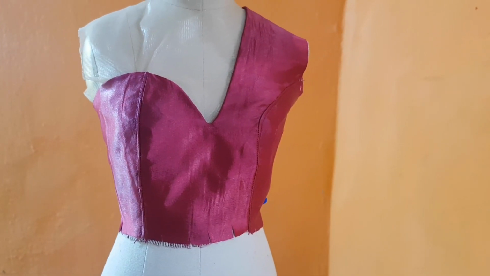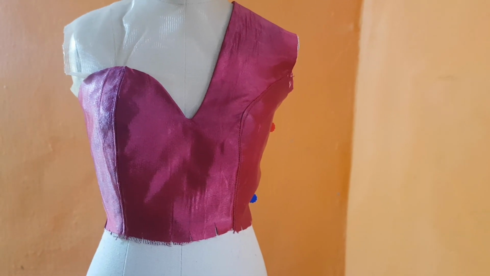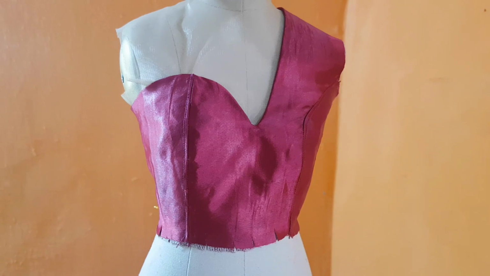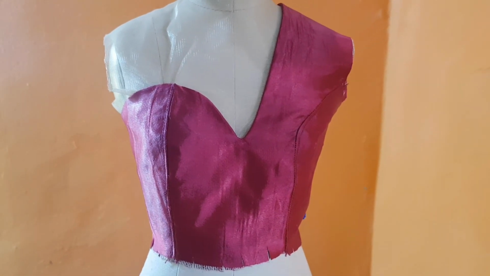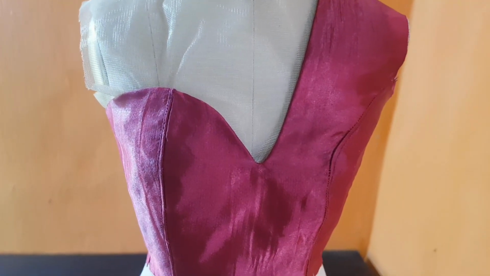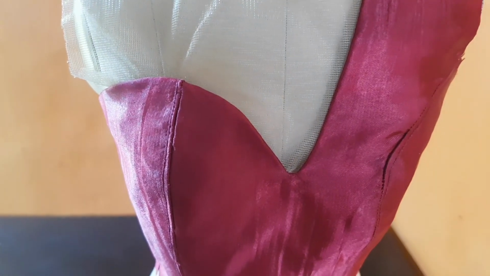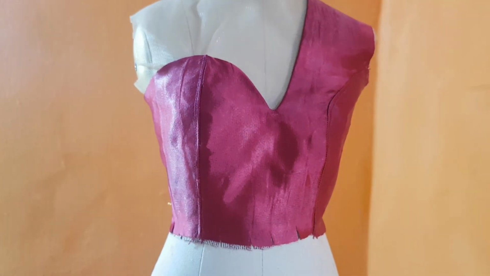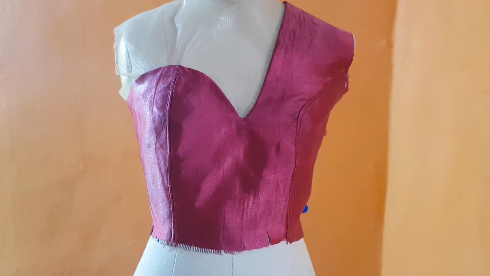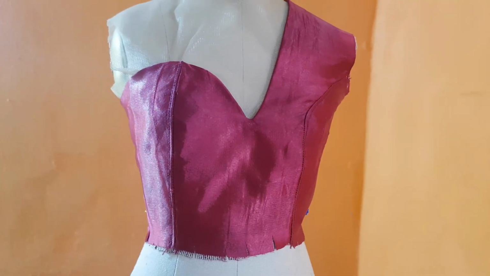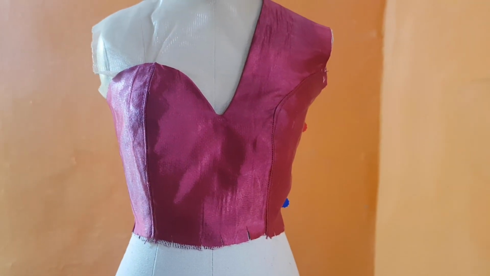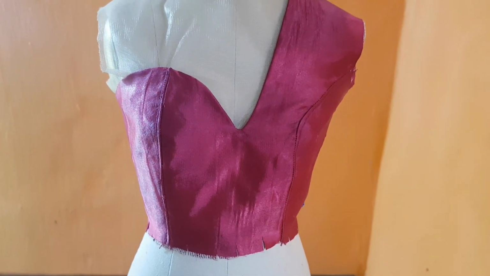Before we get started, I would like you to know that this is a miniature mannequin I'm working with. So for me, it's going to be a little bit difficult because it's small. But for you, it's going to be a very easy thing to do. So watch till the end so you understand the tricks in making this deep V neckline without altering the shape of the V neckline. Let's get into the video.